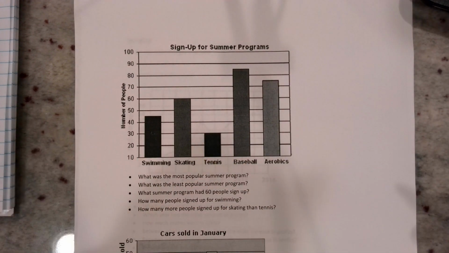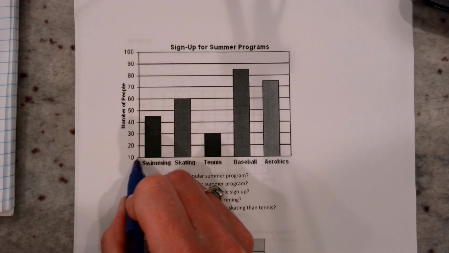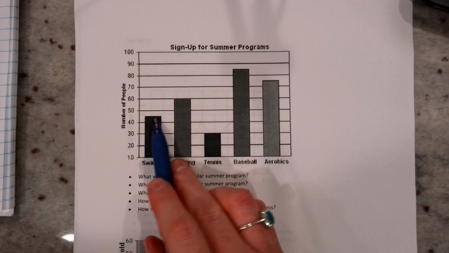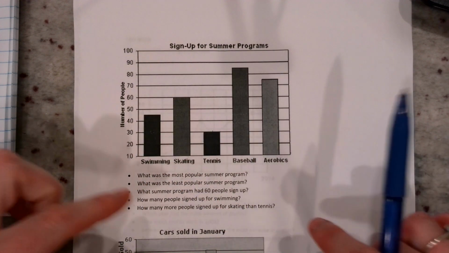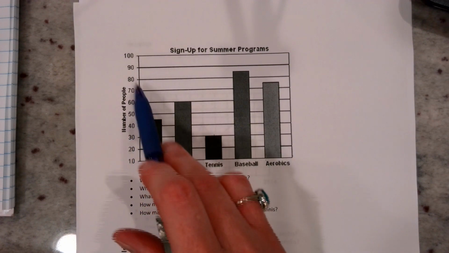Looking at your scale, there is a mistake, first of all, in this graph. They did not start it at 0. They started it at 10. So that's a mistake in this graph. It doesn't affect the actual numbers there, but it can affect how the graph looks. But you see that the scale, they did count by tens.